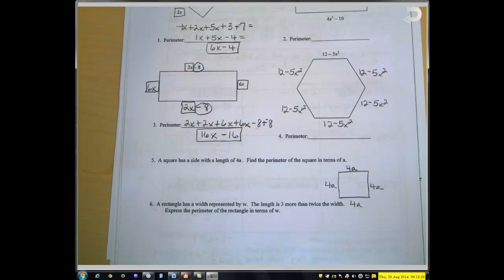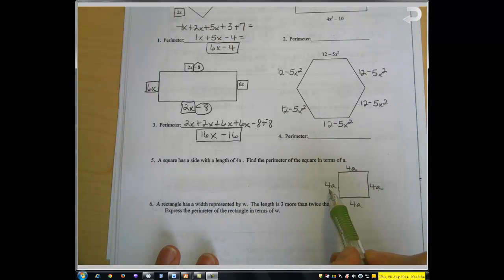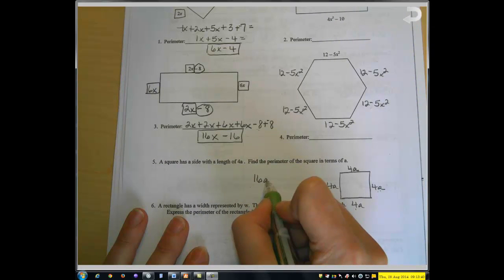So to find this perimeter of the square, we're going to combine the like terms. We're going to add the sides. We have a 4a on each side. So 4a plus 4a is 8a, plus 4a is 12a, plus another 4a is 16a.